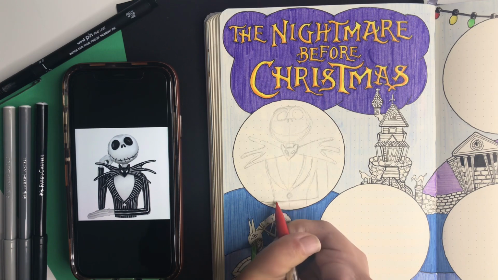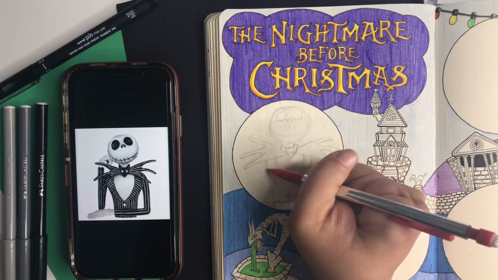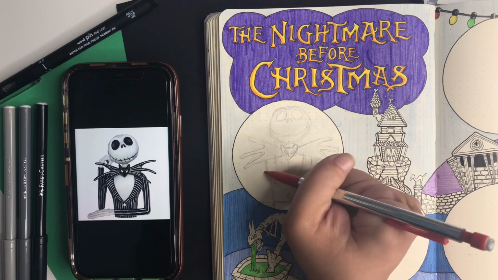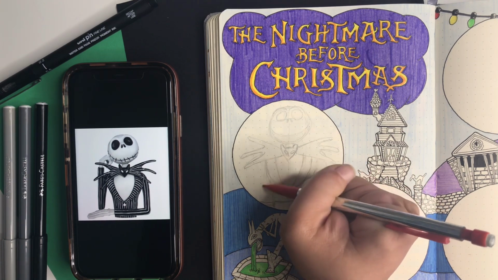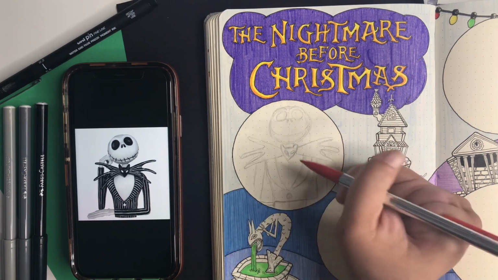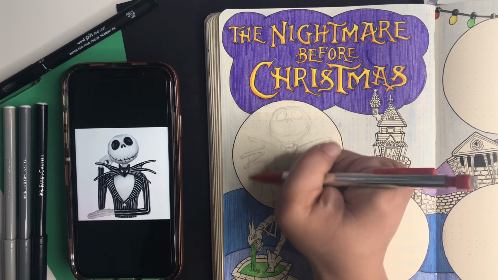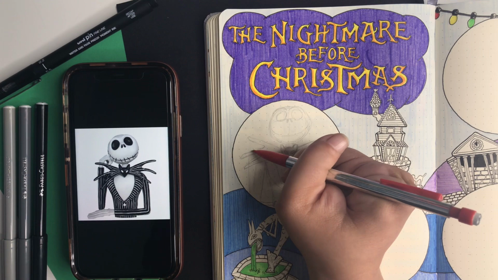So here I deviate slightly from the photo and I just make his sleeve a little bit fatter so that we can see a difference between where his sleeve ends and his hand starts. It's great to have a photo for reference, and I certainly use them in most of the drawings that I do, but there is a point after you've fleshed out the basic outline and you've got everything in where you have to deviate from that photo.